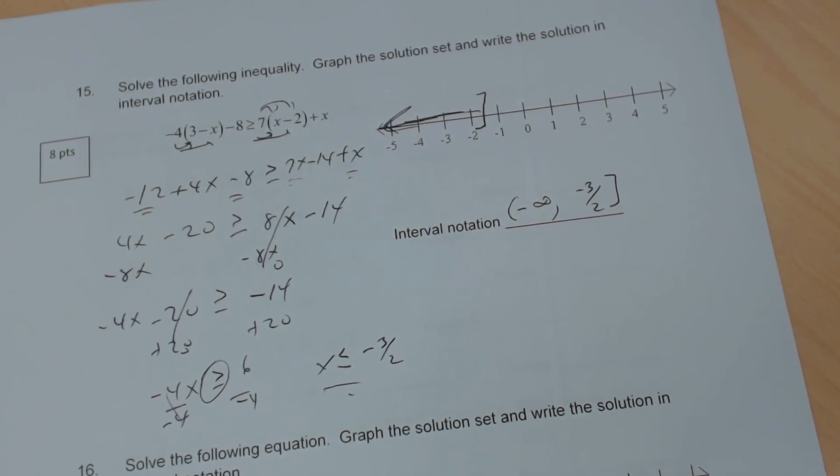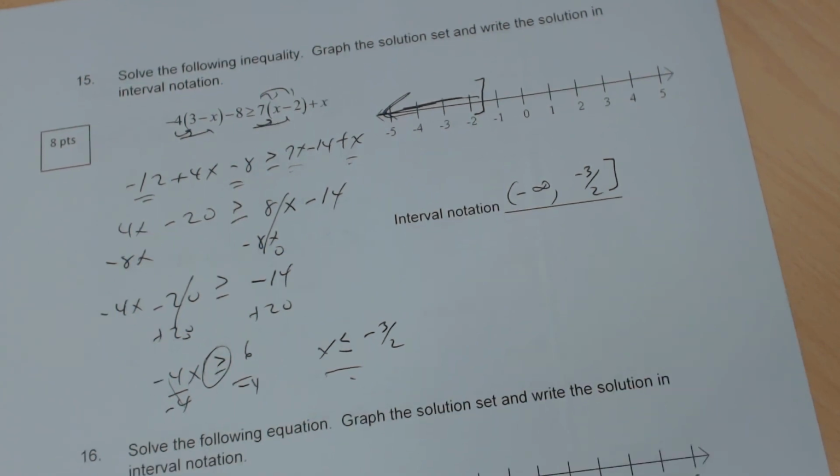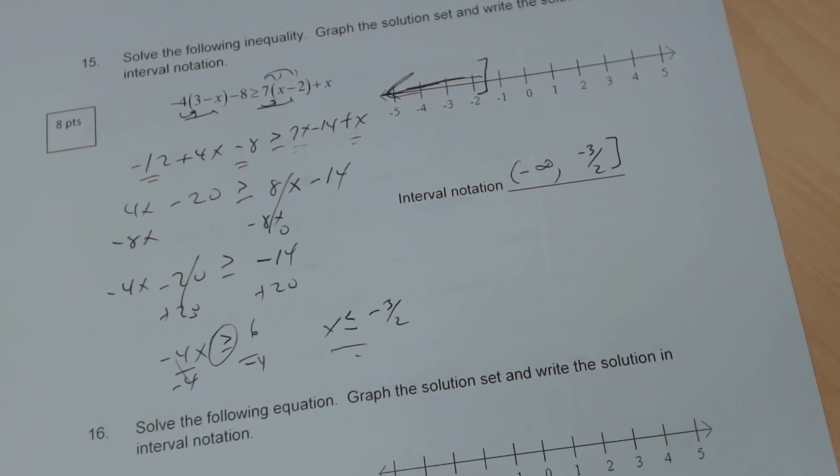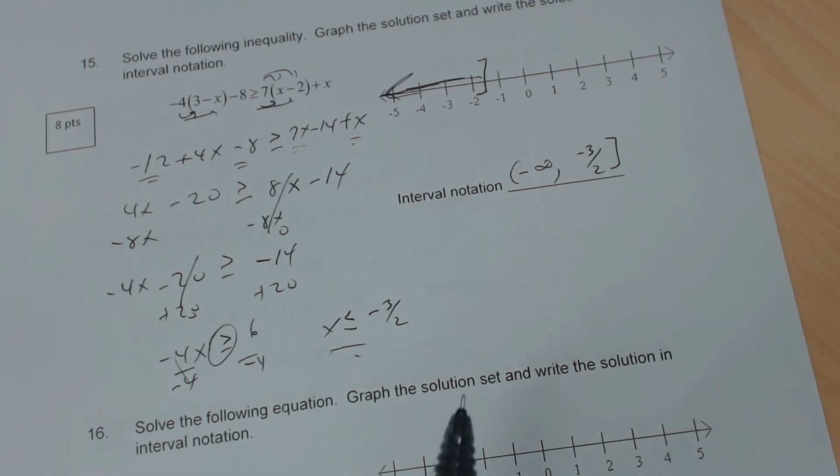Okay, number 16, this time you have an absolute value inequality. So when you have an absolute value less than inequality, you need to write it as a compound statement. You cannot write a greater than as a compound statement. It has to be separated into two sets of equations. All right, so you got to remember that.